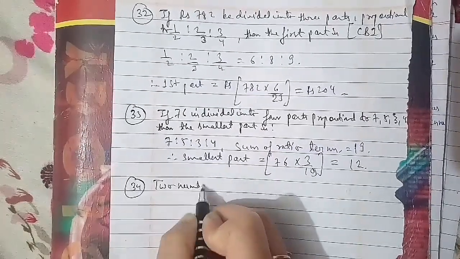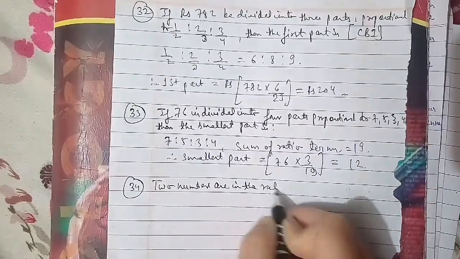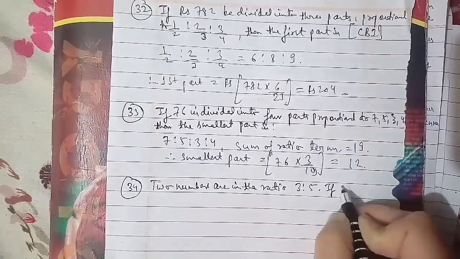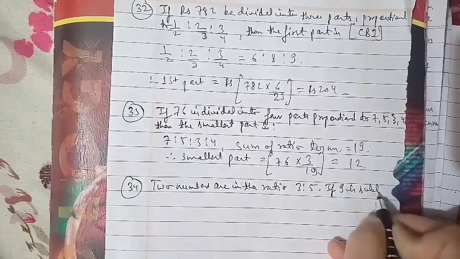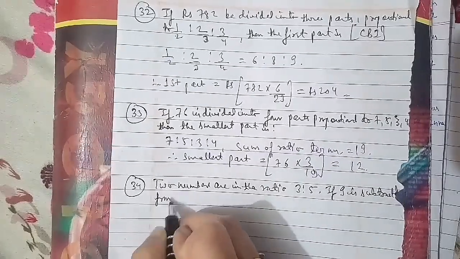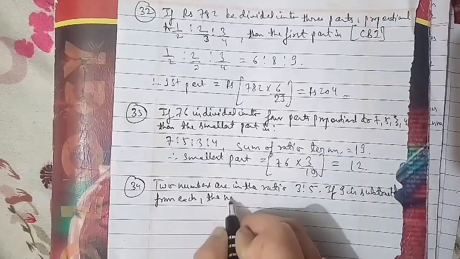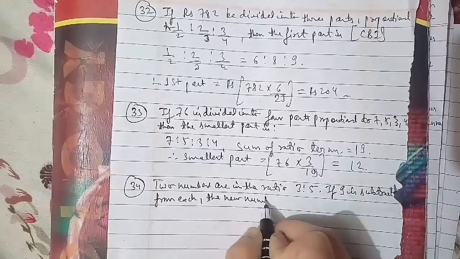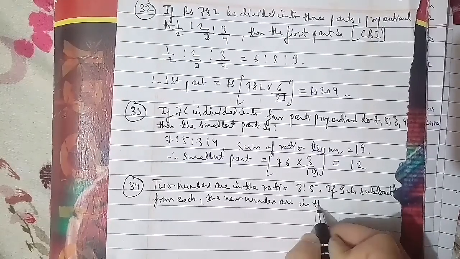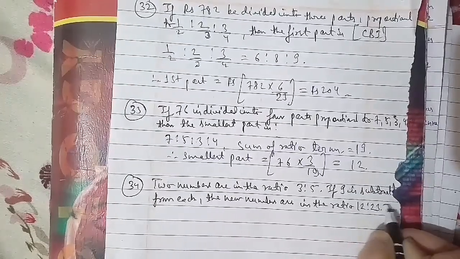Two numbers are in the ratio 3:5. If 9 is subtracted from each, the new numbers are in the ratio 12:23.